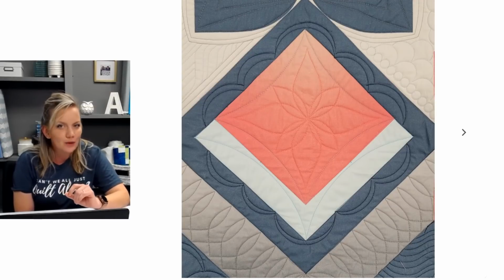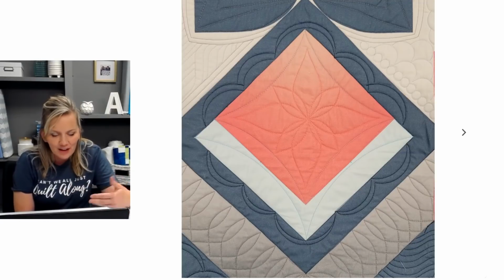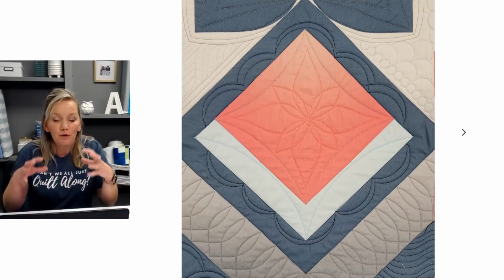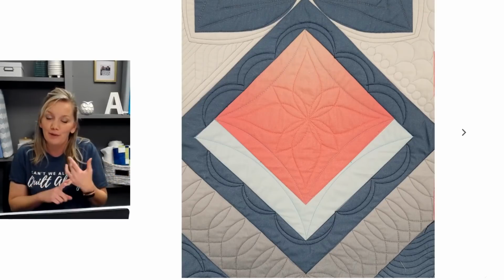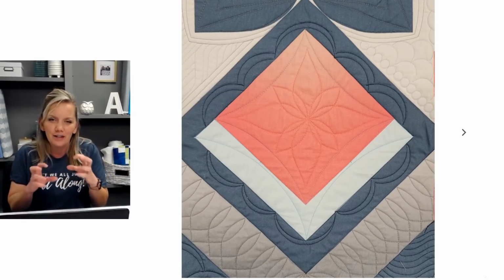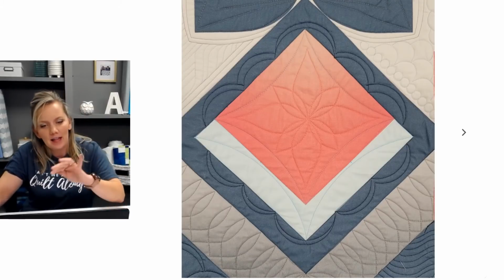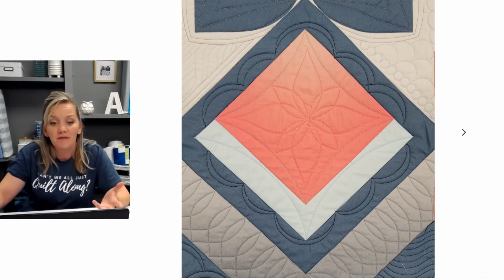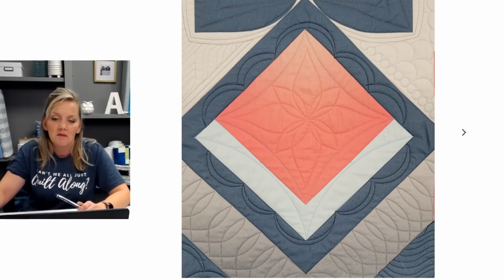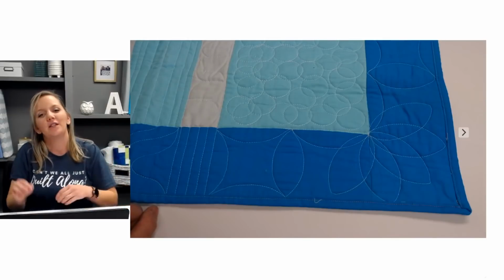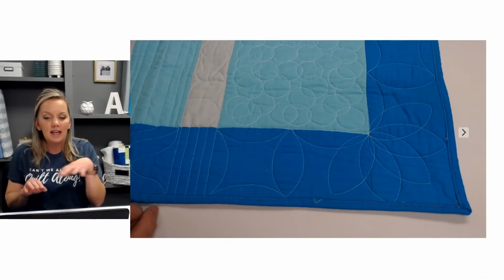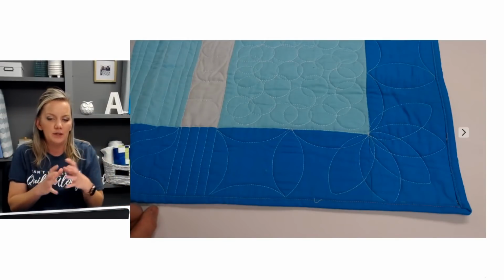Echoing is your best quilting friend. You know this. We've talked about this a lot. Echoing is going to help you fill in those larger areas, so those bigger borders or those spaces that aren't quite right for the shape of your ruler. And so here I've added a scallop and then echoed around it. And I could have kept echoing it if I had more room, but I was good with that and just moved on.